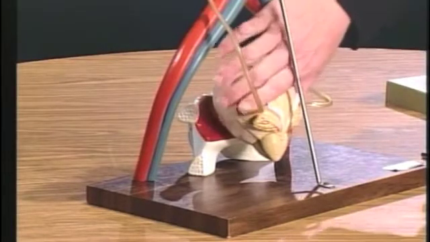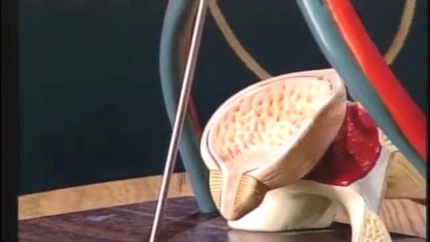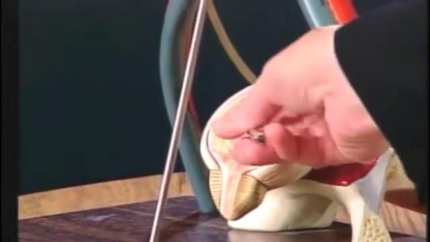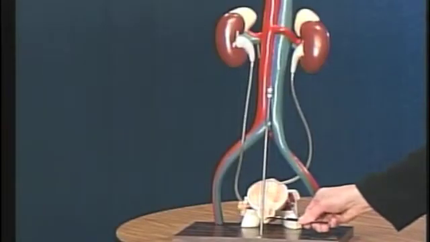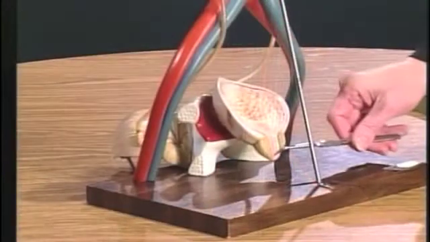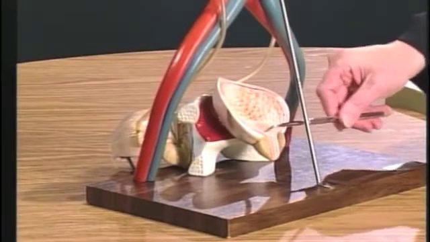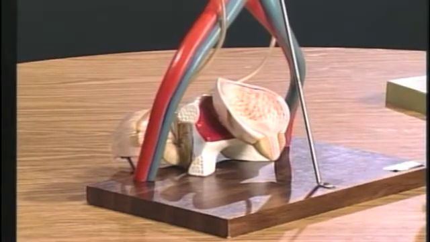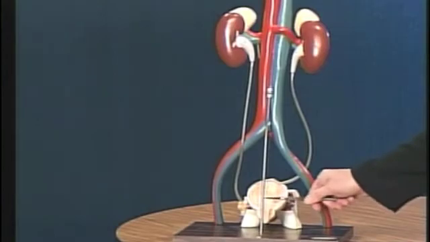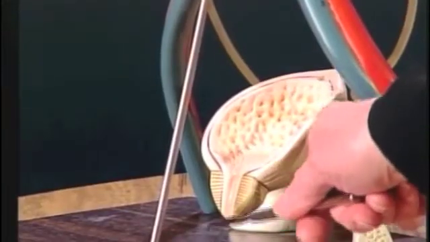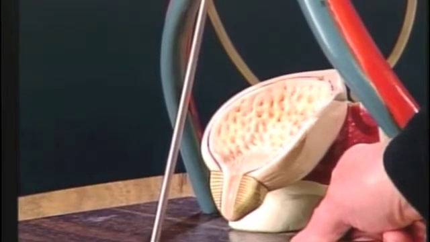I'm going to open up the urinary bladder so that we can see. Here's the hollow organ, and we now see a tube leading from the bladder called the urethra. The urethra is a hollow muscular tube that leads from the urinary bladder to the external urethral meatus. This is a male model, and we do not have the penis on here, but the urethra travels through the penis and then out through the urethral meatus.